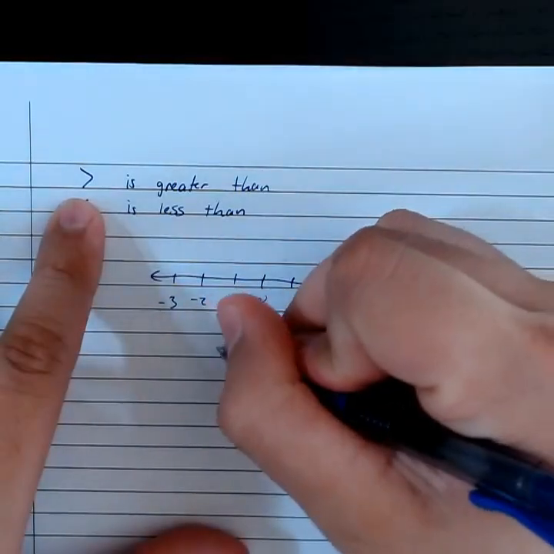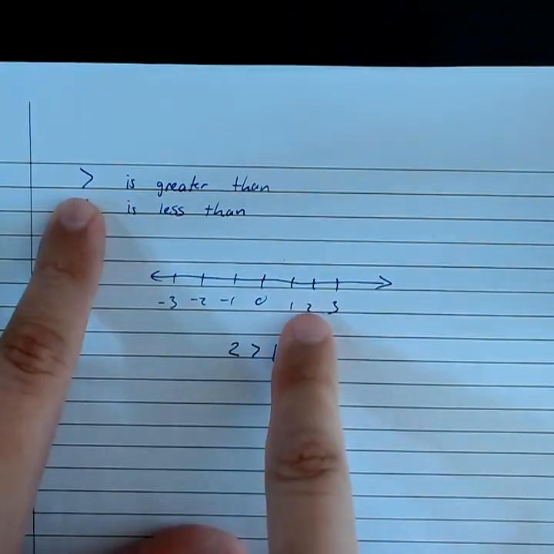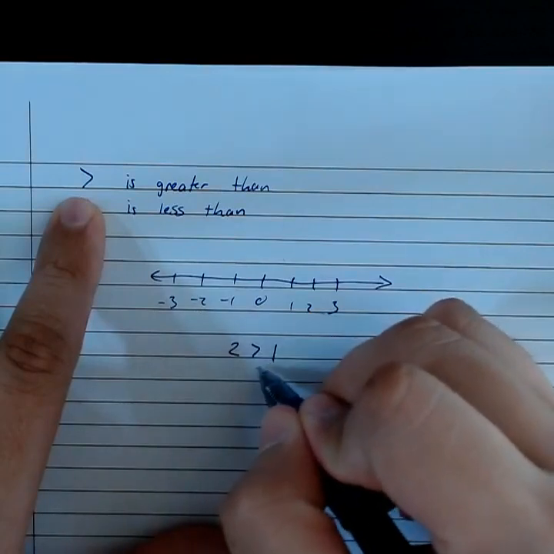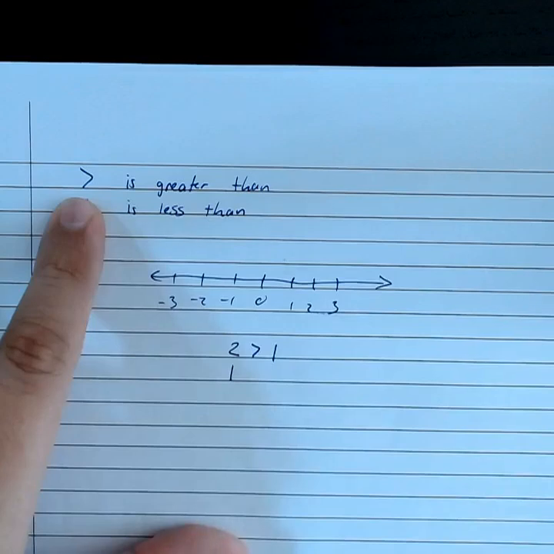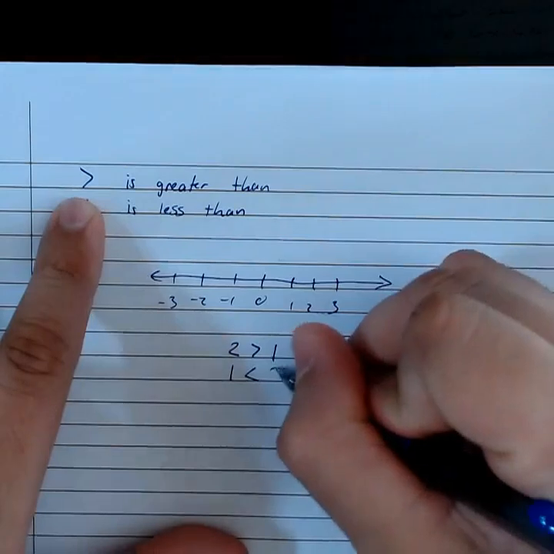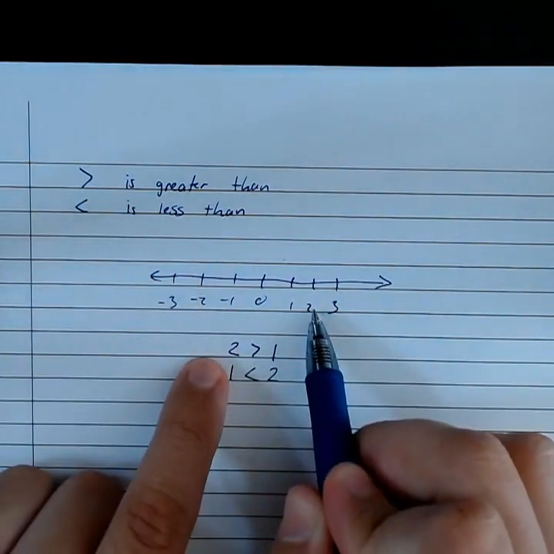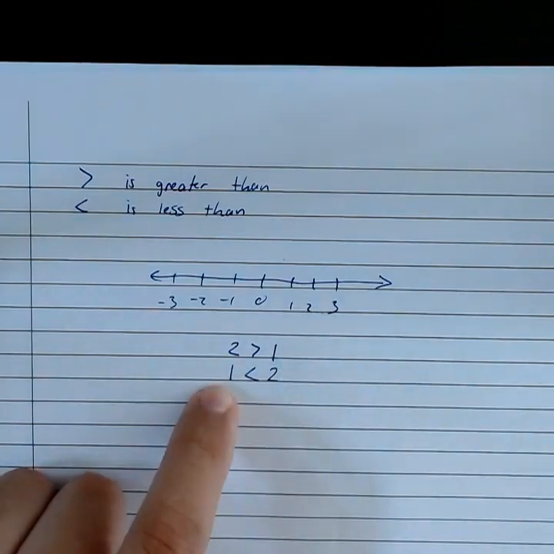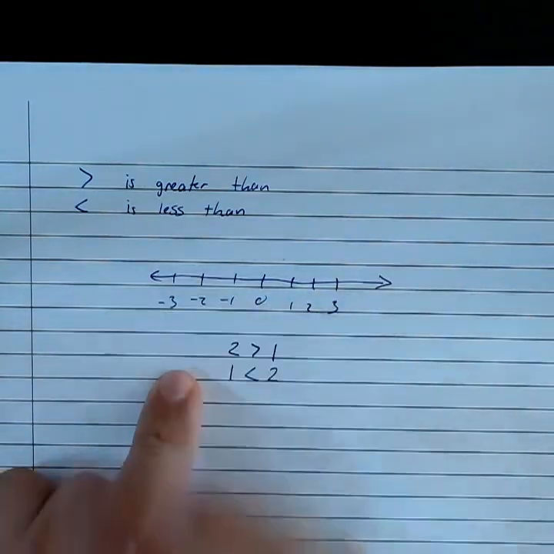For example, I can say 2 is greater than 1 because on the number line, 2 is to the right of 1. Of course, that symbol isn't always a symbol between 2 and 1. It's relative to whichever one we're referring to. Here, if we say 2 is greater than 1, that's the same as saying 1 is less than 2, right? Because if 2 is on the right, well, it's greater. Then that means 1 is on the left, which means it's lesser. Any number that's to the right is greater than any number that's on the left.